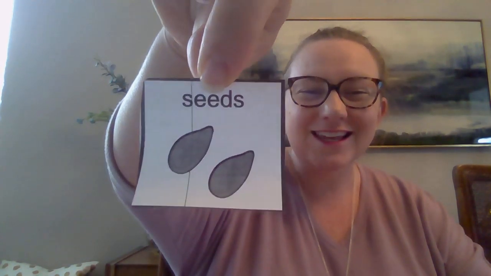All right. Number 2. Plants get DNA from blank of other plants. Plants get DNA from, let's see, what fell from the plant that they used to plant? It was the seeds. Yeah, you're right. Plants get DNA from seeds of other plants.